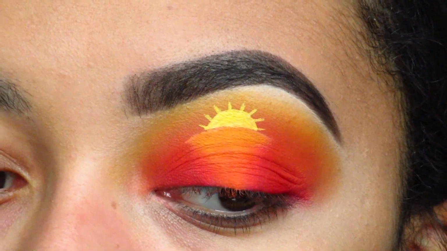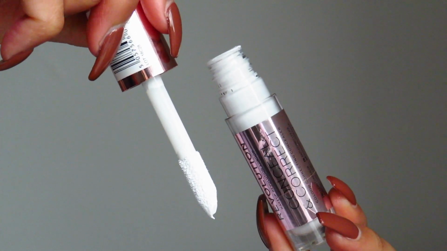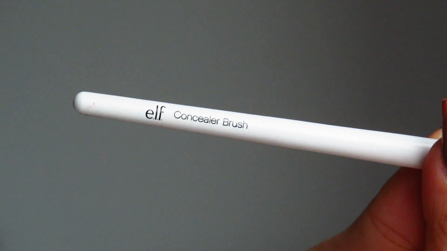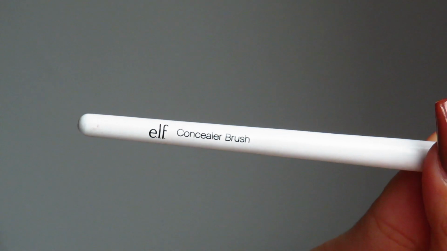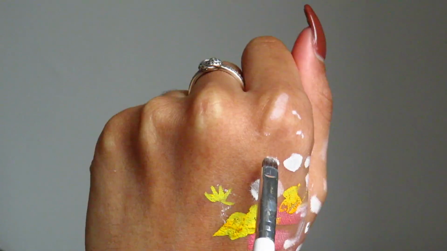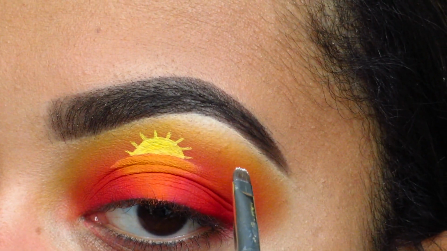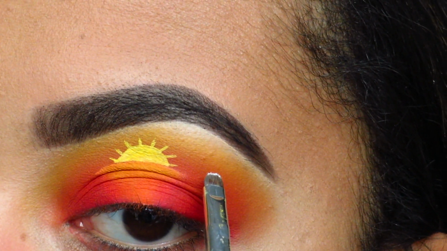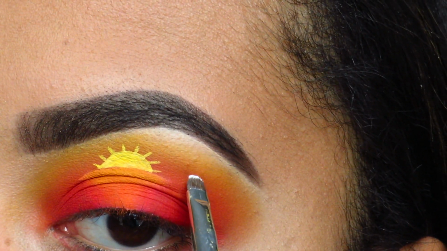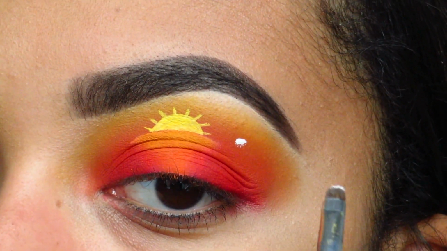So like I said, now I want to add some clouds, and I'm going to quickly show you guys how to do that. To do this, I'm currently using the Makeup Revolution Conceal and Correct Concealer in the shade C0, and the brush that I'm using to create the clouds is the e.l.f. concealer brush. Okay, so all I do is dip the brush into the concealer and make my first mark, that is where I want the highest part of my cloud to be.